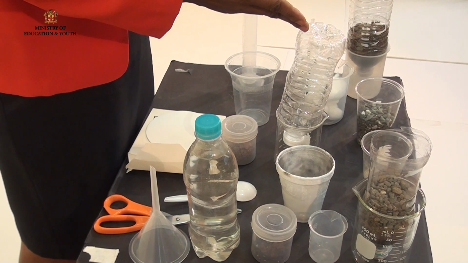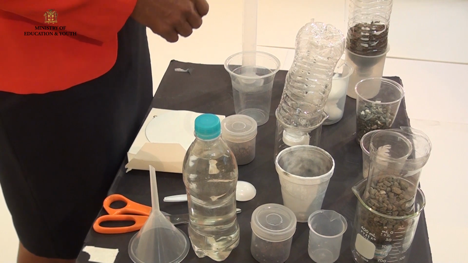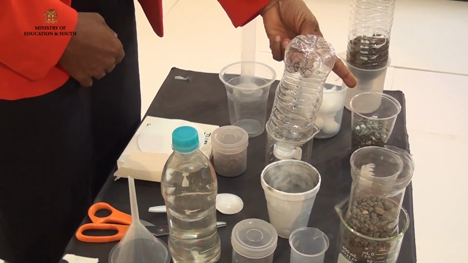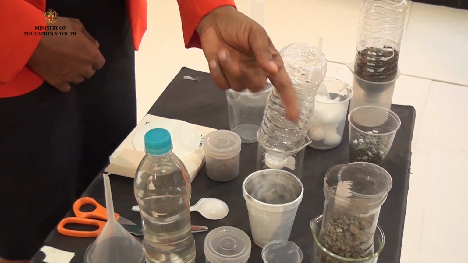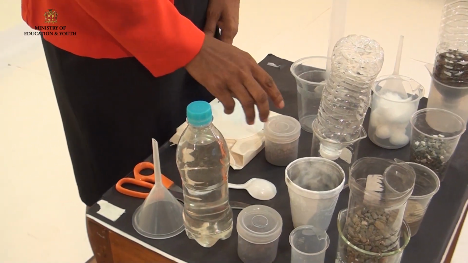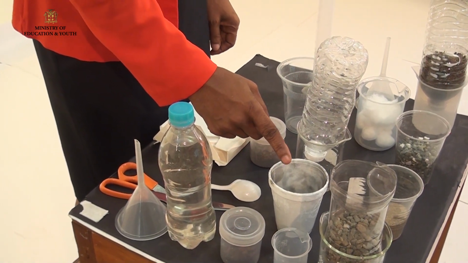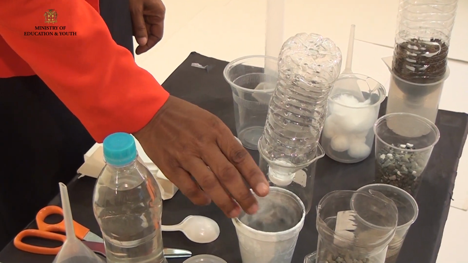Okay, so in this activity, we're looking at designing our water filtration device using some of the same materials that were mentioned earlier. So this is what we have. We have plastic bottles, we have our cotton wool, we have gravel and sand, and we have activated charcoal that's present in this container here.